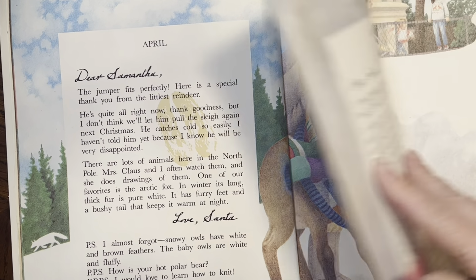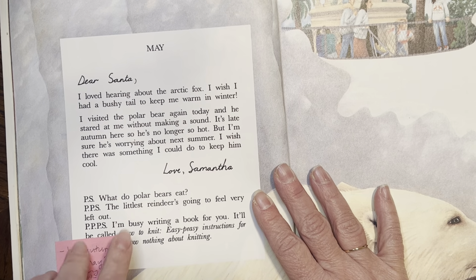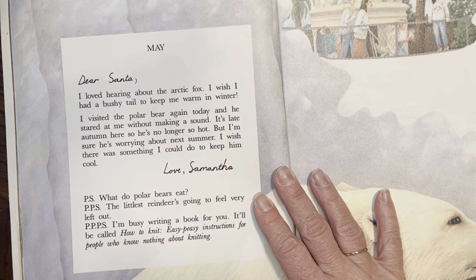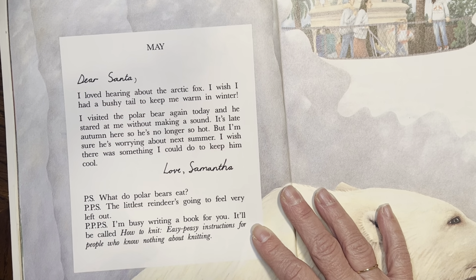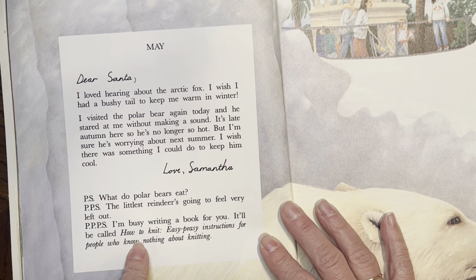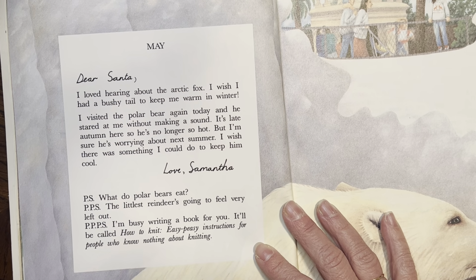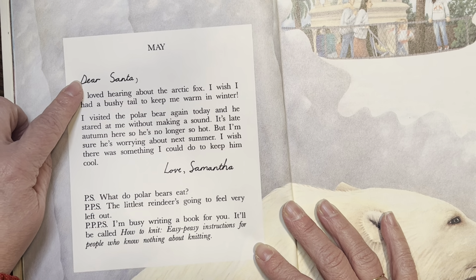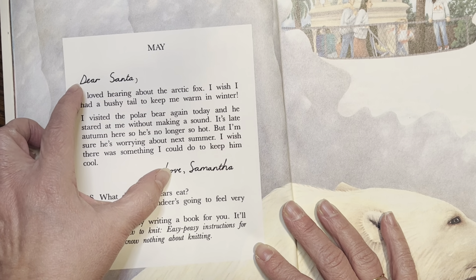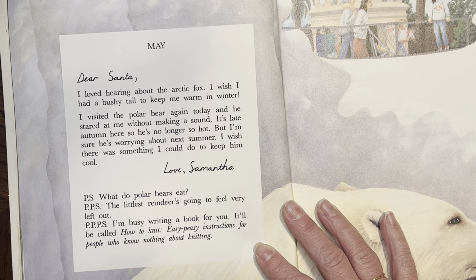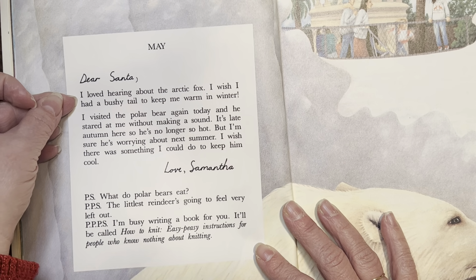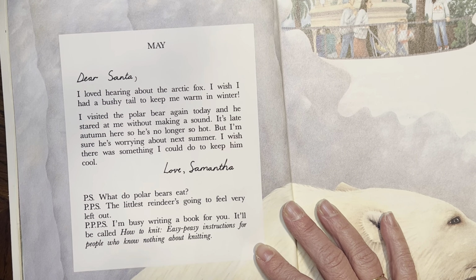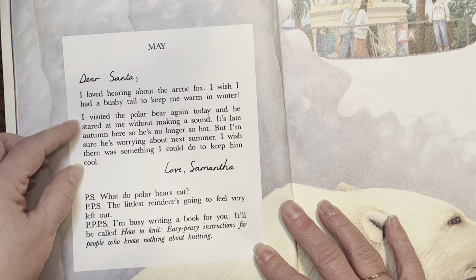All right, so you'll see that this book is fabulous for teaching students about letter format and text structure, also about using different types of print, so italics, bold and boldface. And then you'll notice here, Dear Santa, these are different fonts. Also, this is a great book for teaching students how to respond to other people. So you start out thanking them for their letter, and you address something that they discussed in their letter, and then you can add some new information.